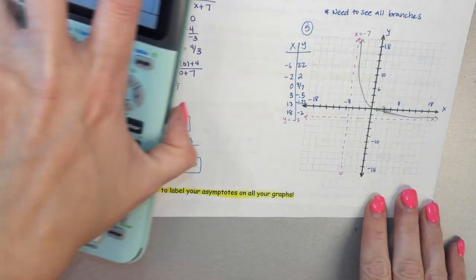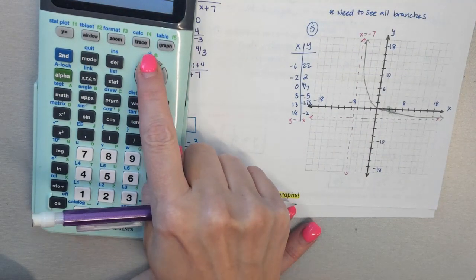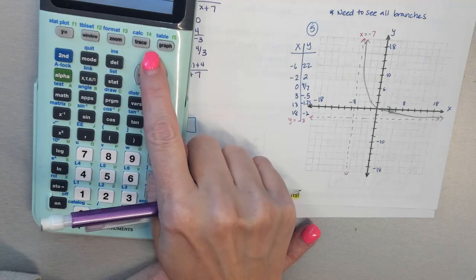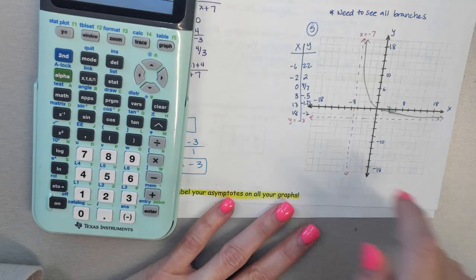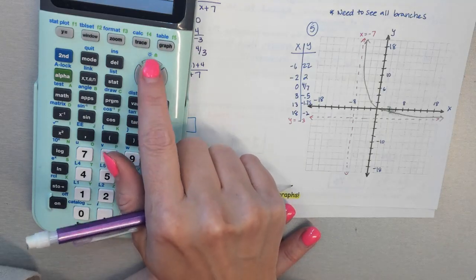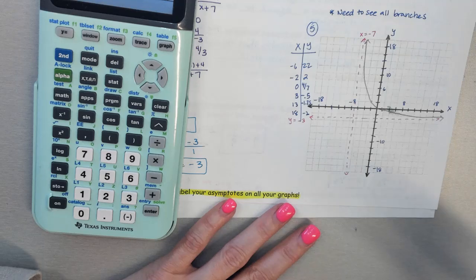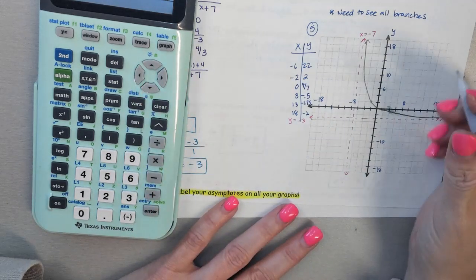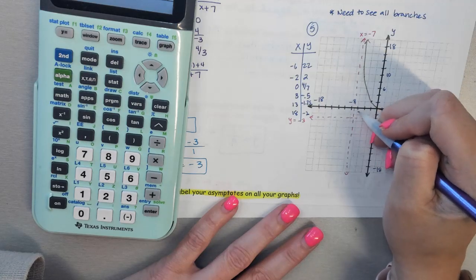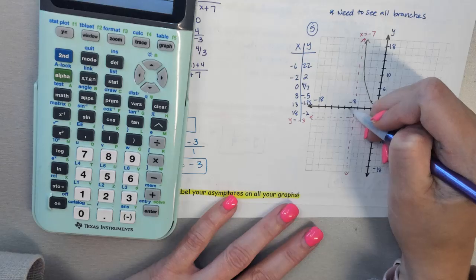All right, and then I do need to see what happens over here. So I'm going to need some points that are past negative 7. Okay, so at negative 8, I'm at negative 28. Sometimes what's helpful as well is to see some of the halfway points. At negative 9, I'm at 15.5.